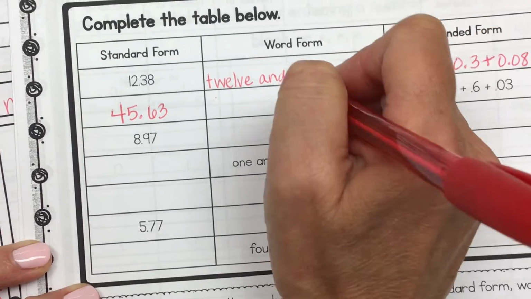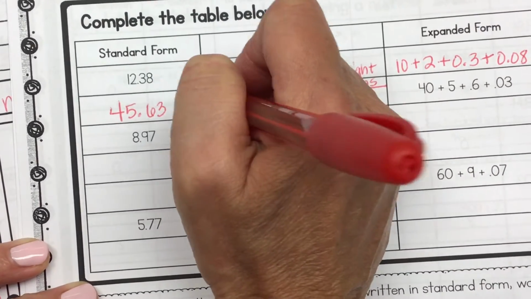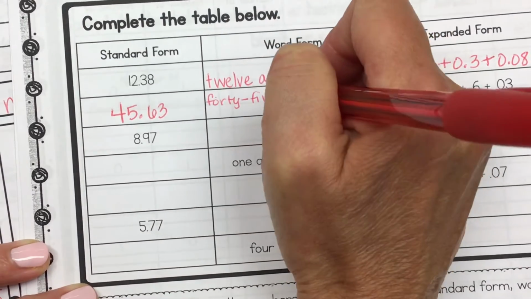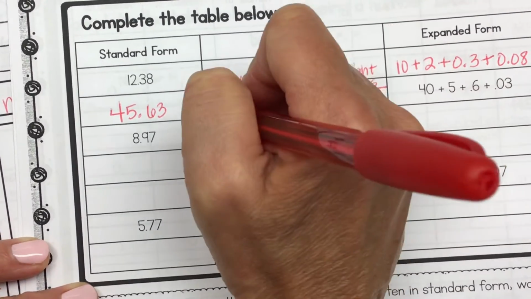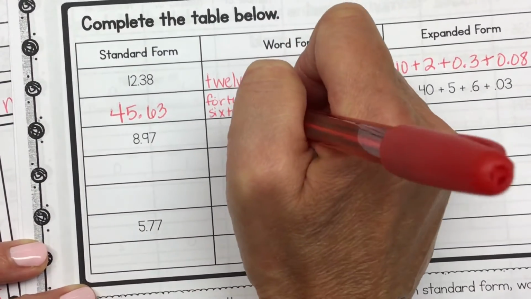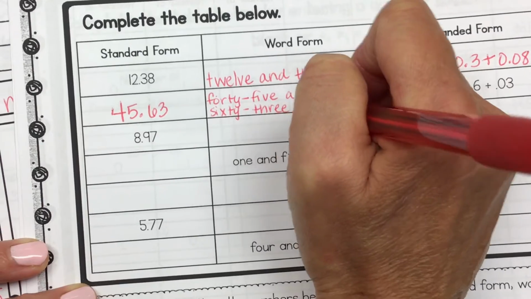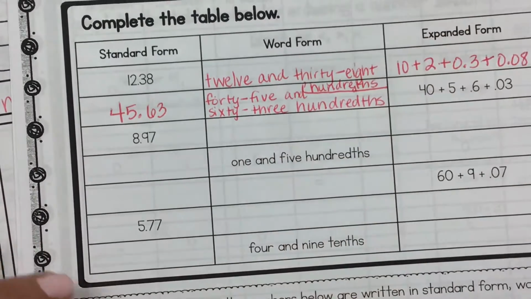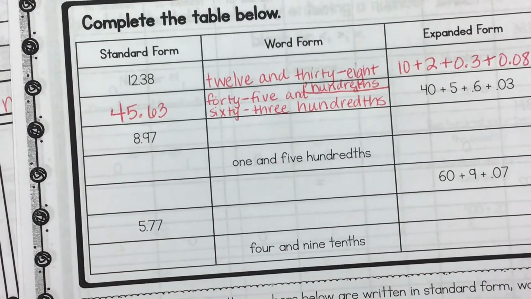Now, I'm going to kind of draw a box here, and I'm going to make 2 lines of writing because I learned a valuable lesson last time. 45 and 63. Remember that hyphen, and this time I'm going to spell hundredths correctly. 45 and 63 hundredths.